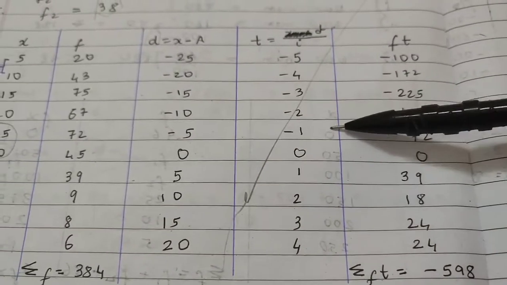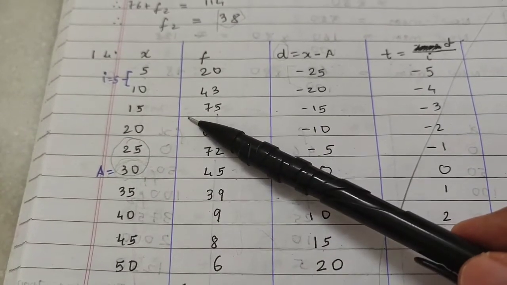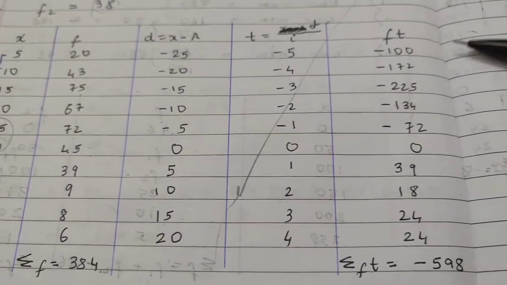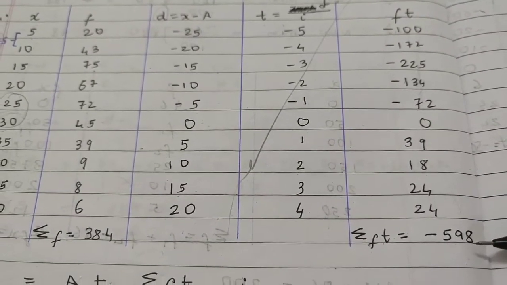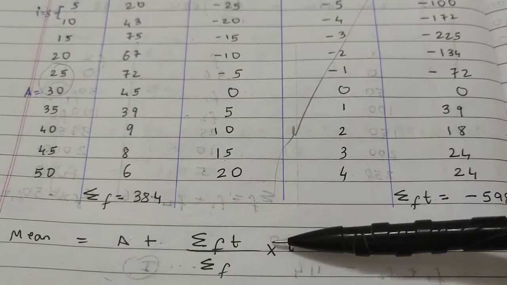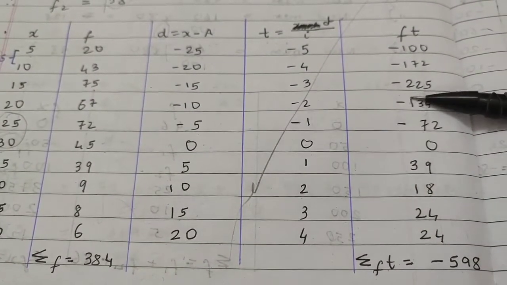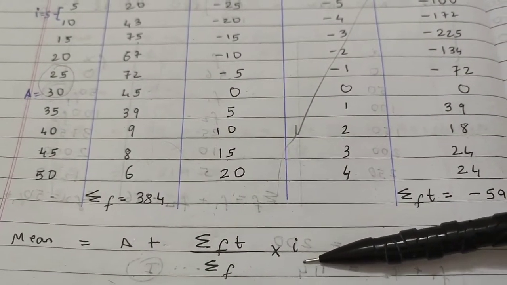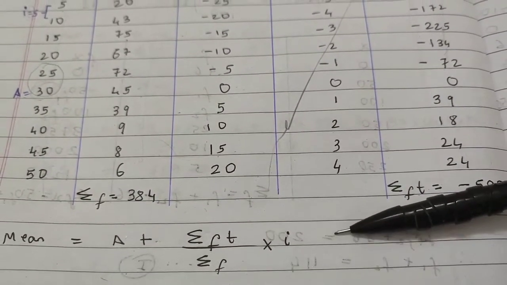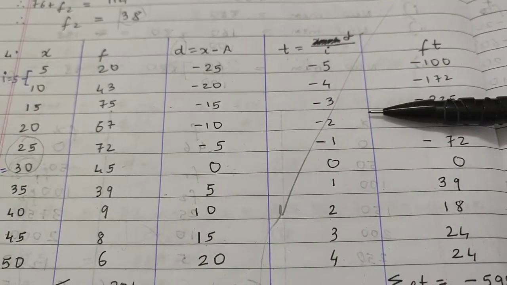If we wouldn't have done all this, if we would have directly done the direct method x into f, then we would have got big numbers and it would have gone into thousands and 10,000s or even more. And it will be difficult for us to use the formula later on. So although this is longer, in the end, the calculation will be simpler. And of course, in the question they have mentioned step deviation method, so we have no choice, we have to use this method. Step deviation.